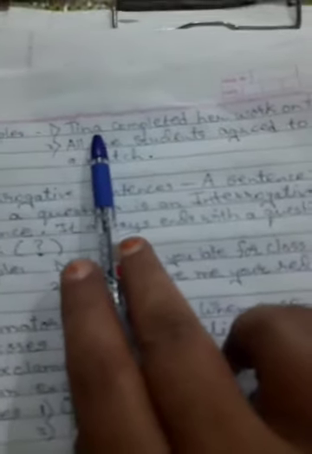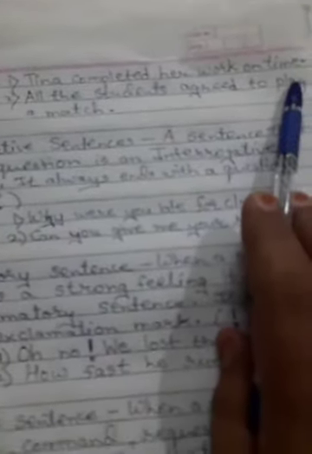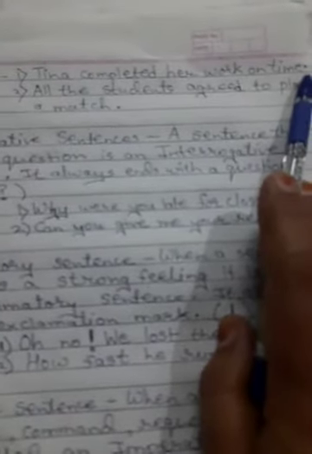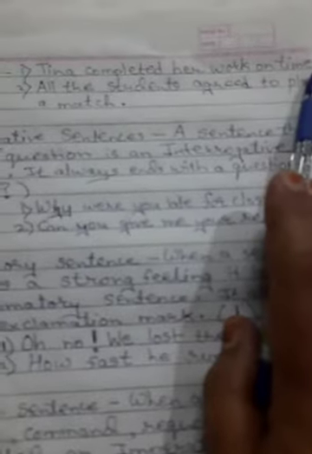So example 1. Tina completed her work on time. This is a statement ending with a full stop. That means we can identify this sentence as an assertive sentence.